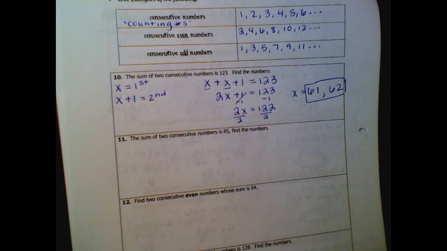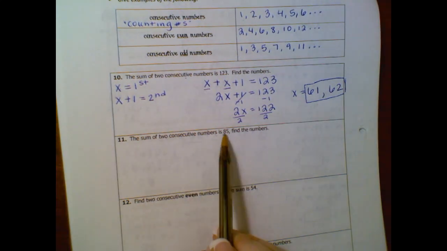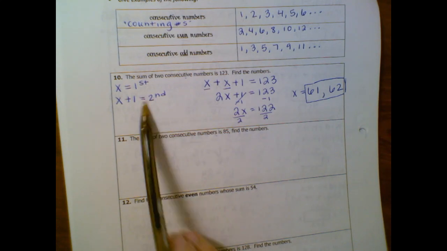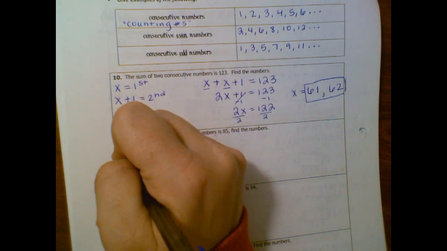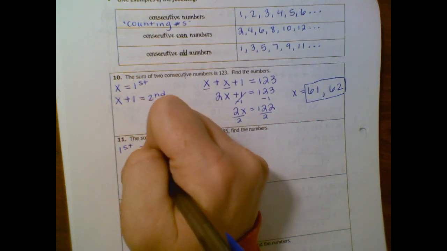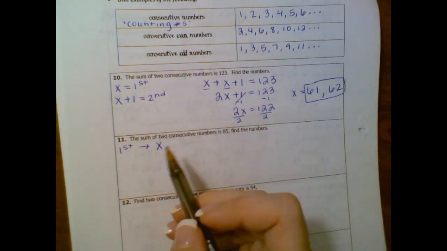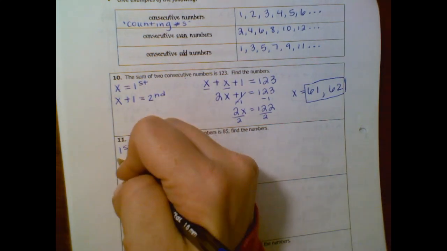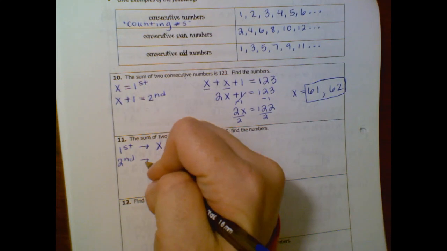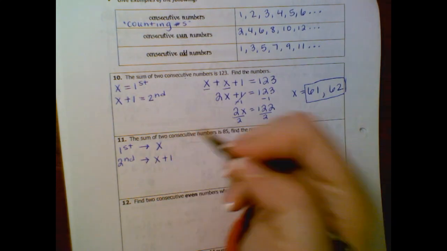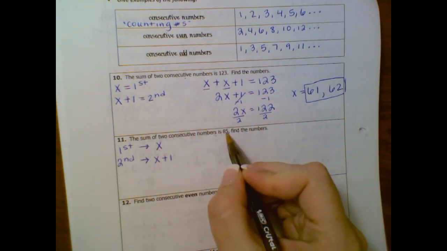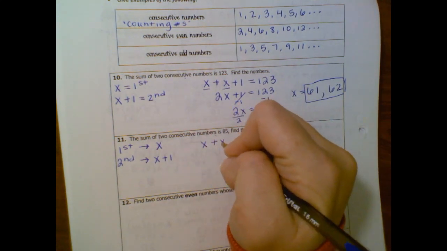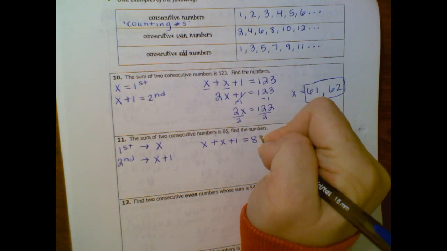Another example. The sum of two consecutive numbers is 85. So we set it up the exact same way as we did for number 10. I'm putting my first number as x. The number that comes after x, I'm just adding 1 to it. So my second number is x plus 1. Sum means I'm adding them together, equals 85. So x plus x plus 1 equals 85.